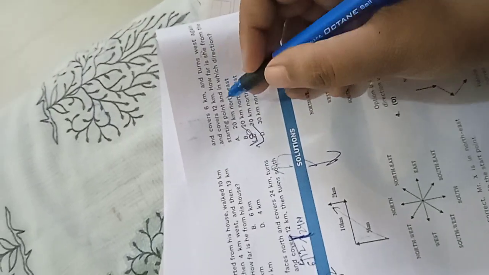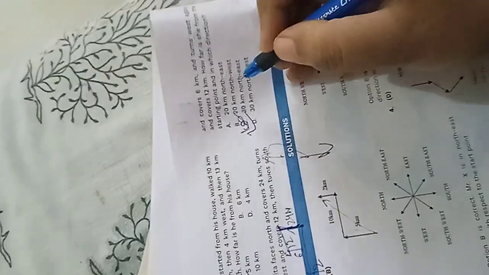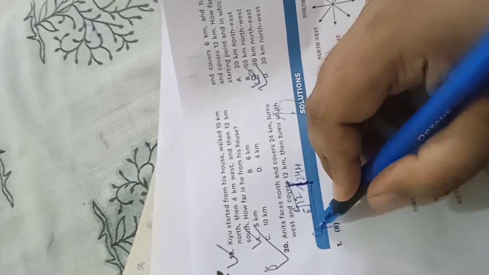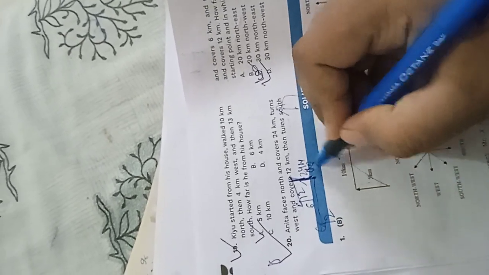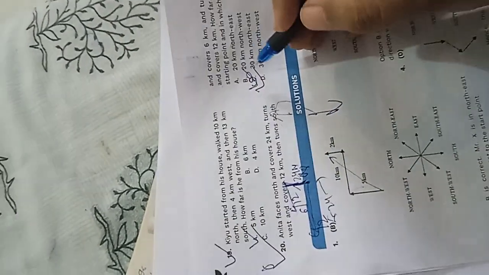How far is she from starting point? Starting point was here. Join here. She is in northwest and how far? So first this is 18 and this is 24. 24 square plus 18 square is 30 square. 30 under root. So 30 kilometer northwest. So this completes the chapter of directions.